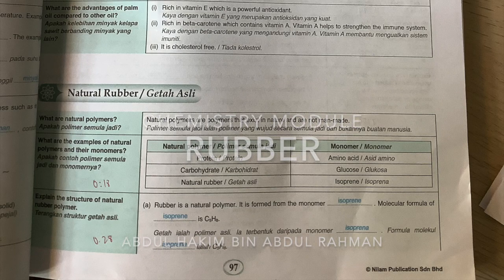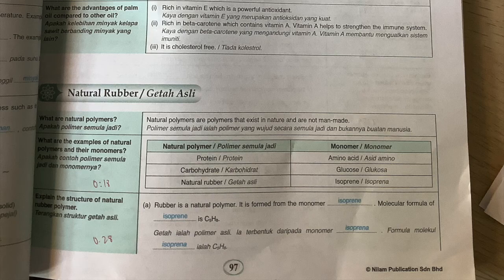Chemistry Module, page 97, Natural Rubber. What are natural polymers? Natural polymers are polymers that exist in nature and are non-man-made. What are examples of natural polymers and their monomers? Protein, amino acid; carbohydrate, glucose; natural rubber, isoprene.